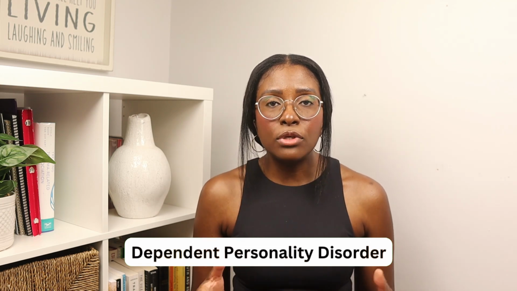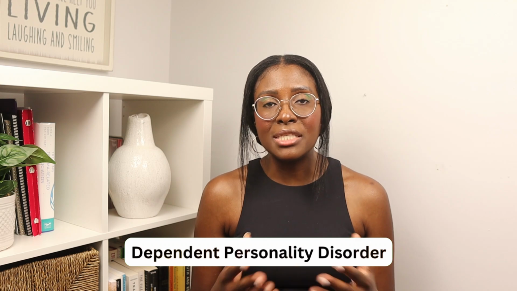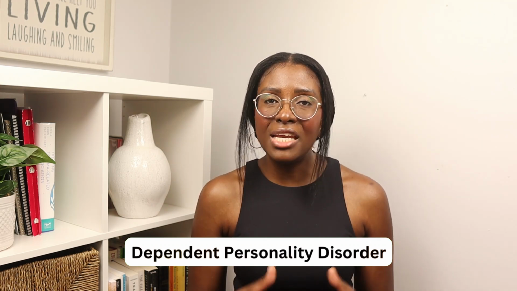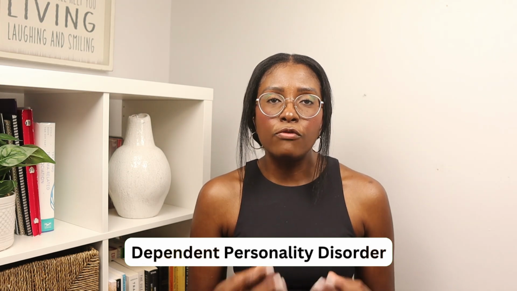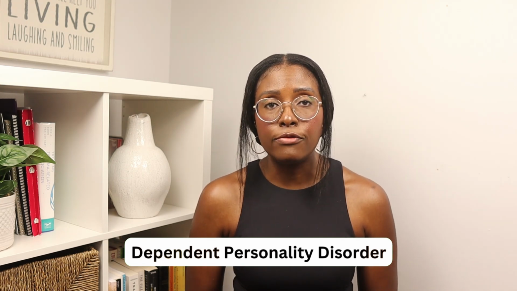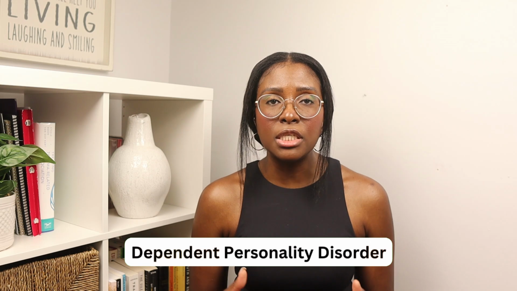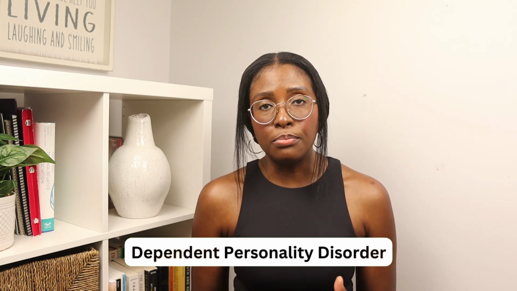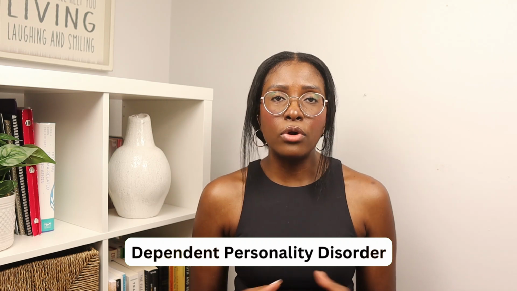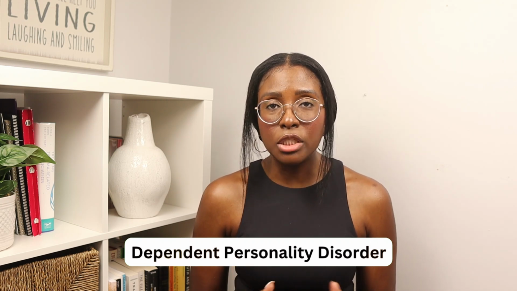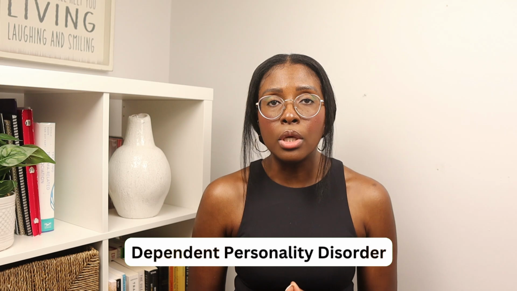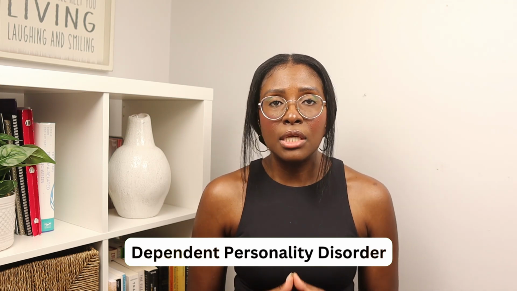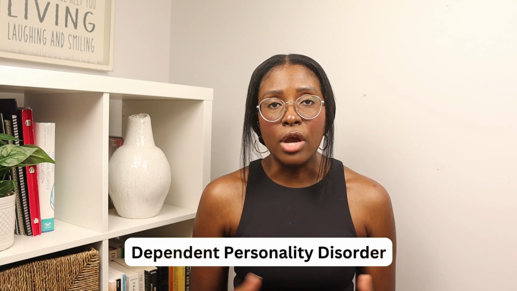Number 1, has difficulty making decisions without an excessive amount of advice and reassurance from others. Number 2, they need others to assume responsibility for most major areas of their life. Number 3, they have difficulty expressing disagreements with others because of fear of loss of support or approval. Number 4, they have difficulty initiating projects or doing things on their own due to a lack of self-confidence in their abilities rather than a lack of motivation in their energy.